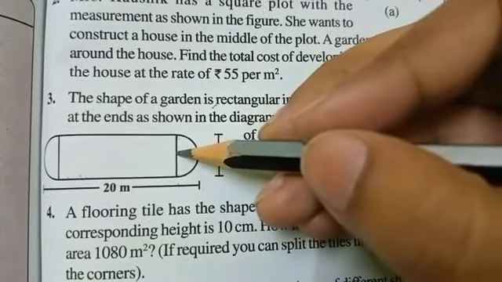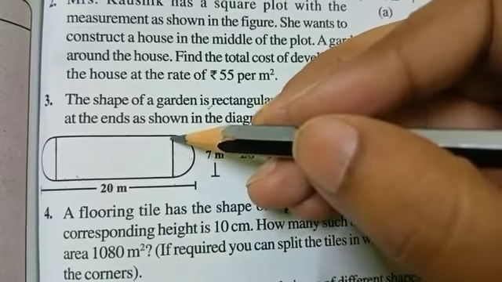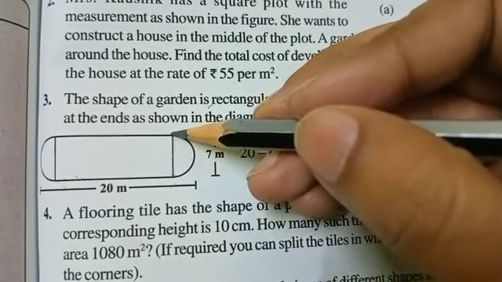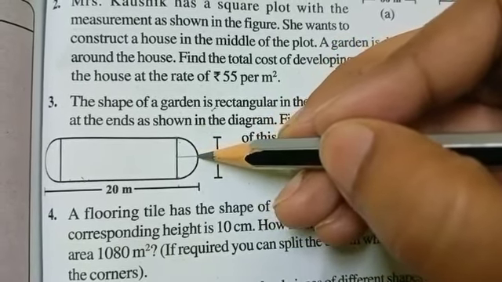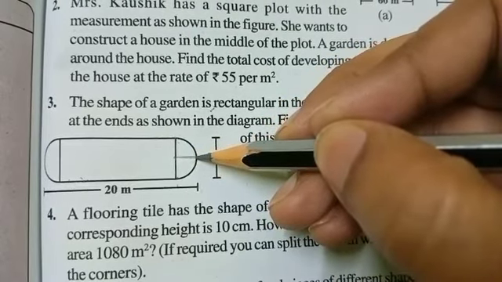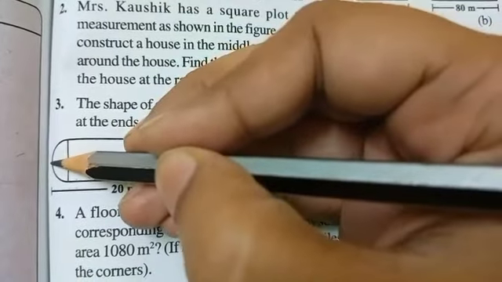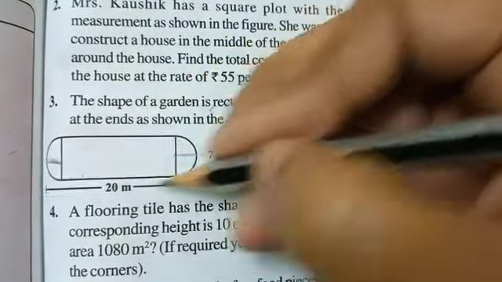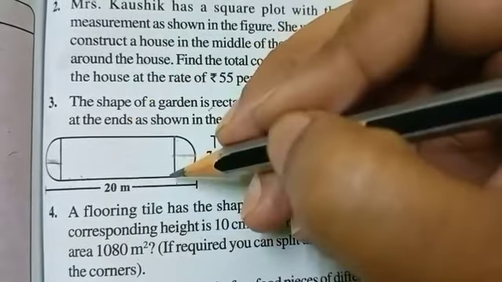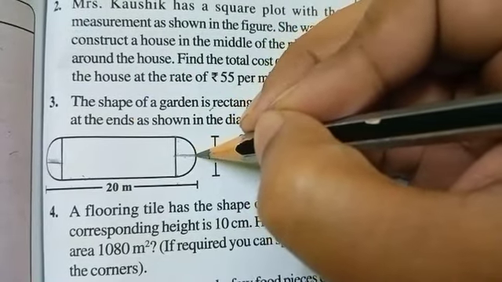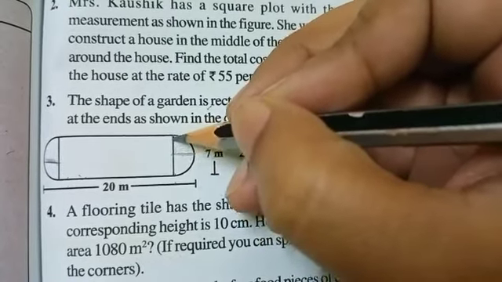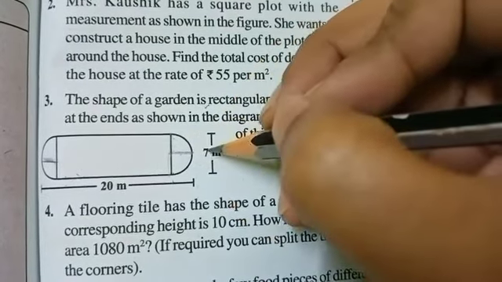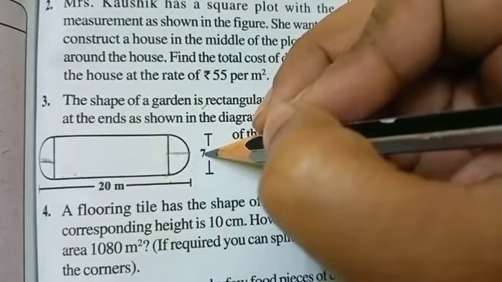So how can you do this? You have to apply this logic that this is the semicircle. In the semicircle, this is the diameter, and this part is the radius of the semicircle, and this part also is the radius of the semicircle. So you have to subtract this part and this part from 20, then you will get the length of this rectangle. What is the length of this part? This is 3.5, because this is a diameter, half of the diameter is radius, so 7 is the diameter, half of 7 is 3.5.